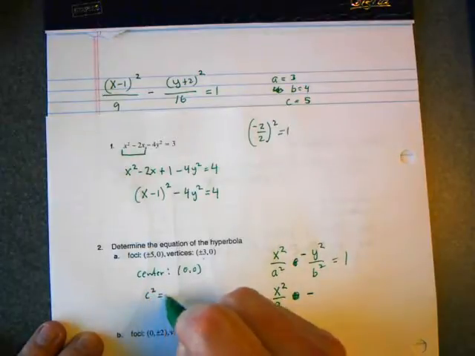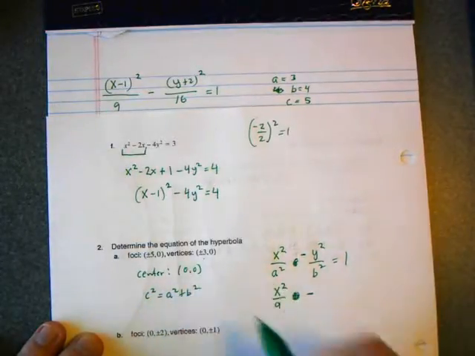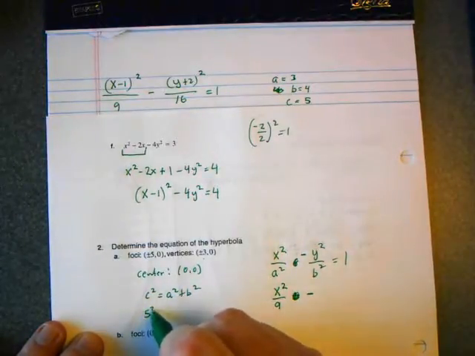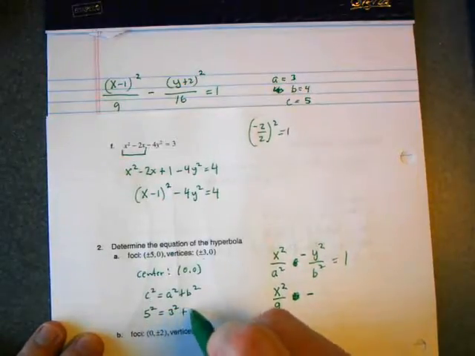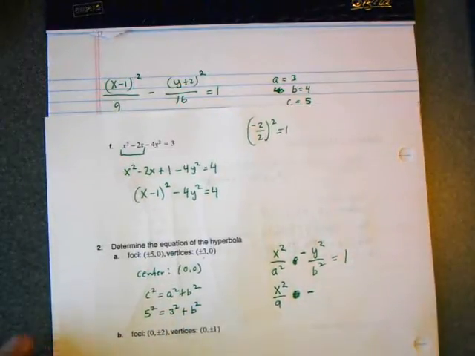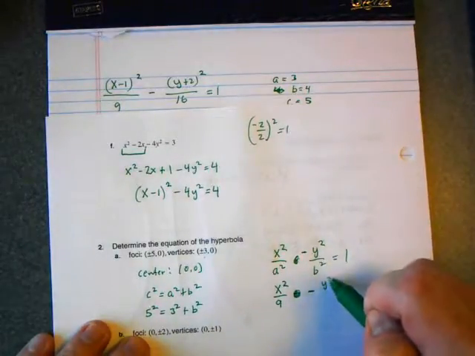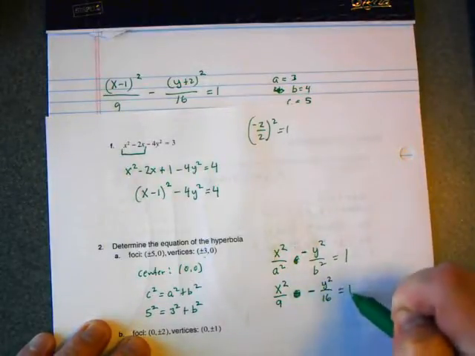C squared equals A squared plus B squared. So I have 5 squared equals 3 squared plus B squared. Without solving that, does anybody know the answer? 4. How do you know it's 4? It's a 3, 4, 5 triangle. 3, 4, 5 Pythagorean triple. So y squared over 16 equals 1.